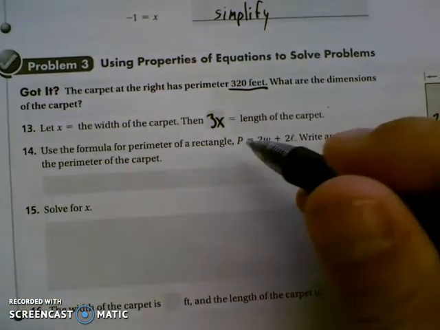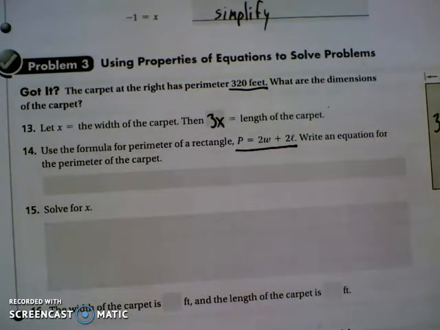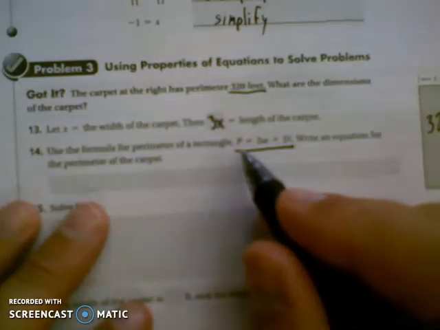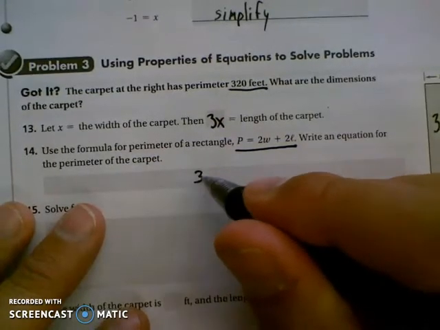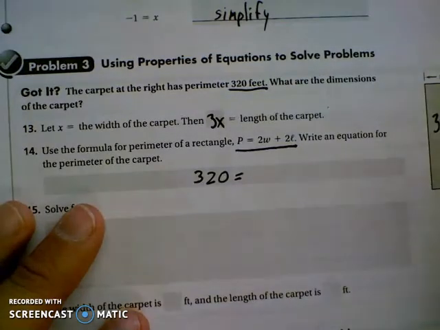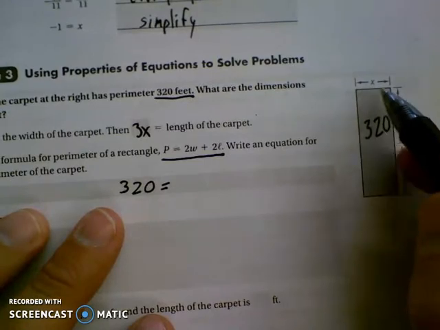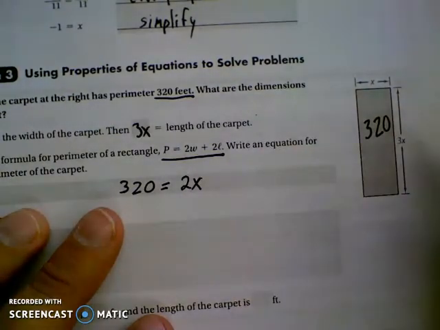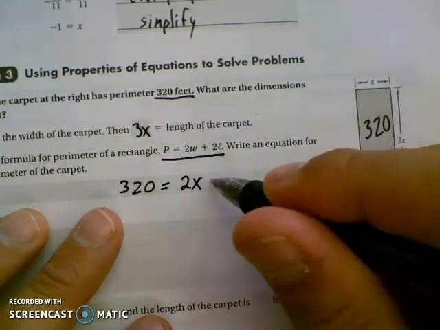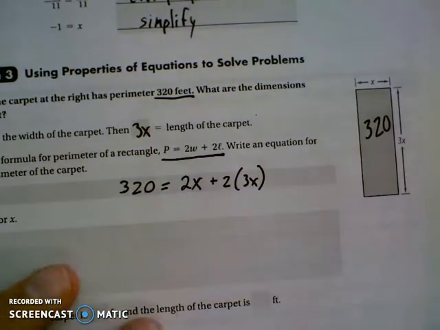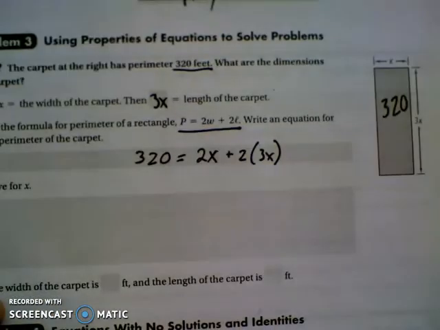Okay, so perimeter equals 2w plus 2l. Write an equation for the perimeter of the carpet. So let's use the same one they have. P, we know it's 320, equals 2 times w, so 2 times the width. So it'll be 2x, and 2 times the length, which will be 2 times 3x. I've got to solve that now.